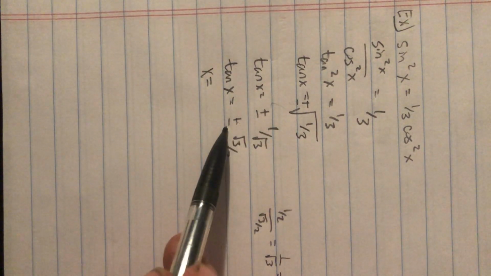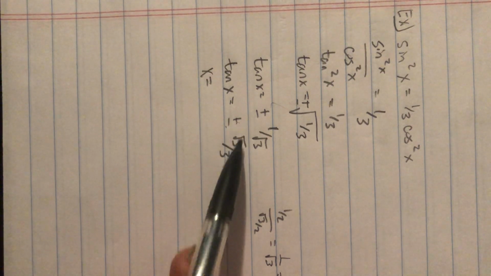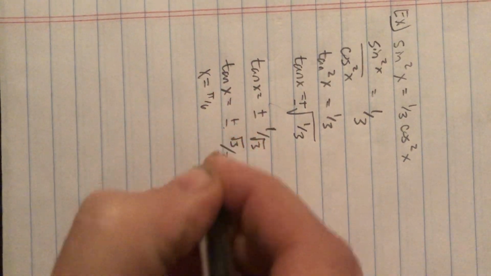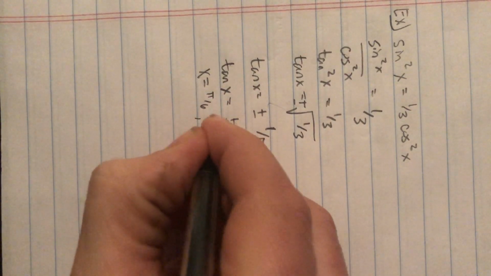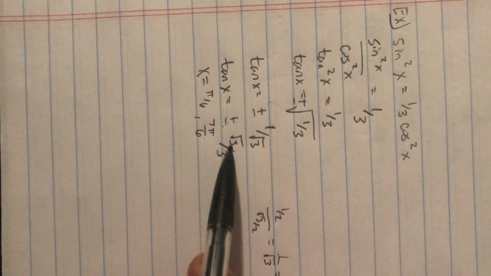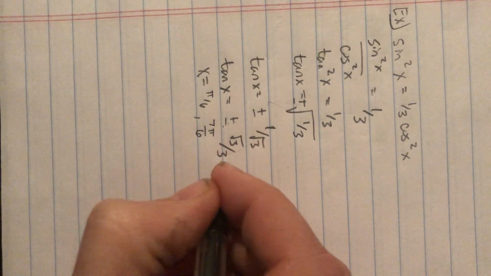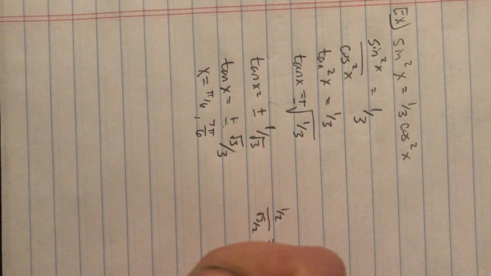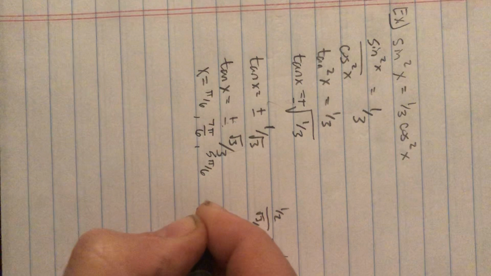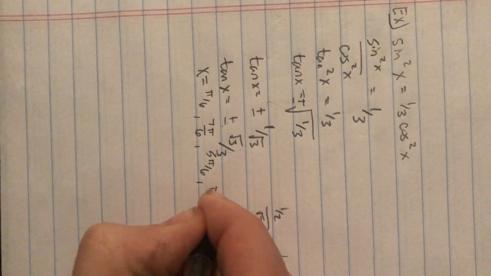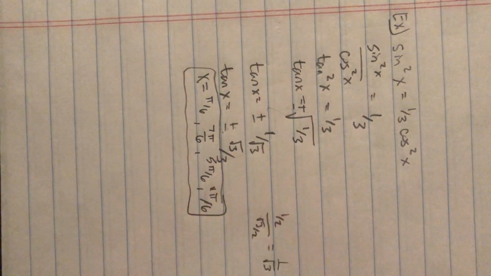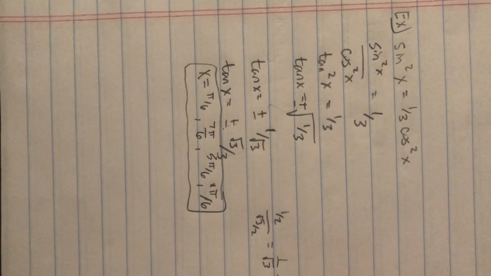Now it's positive and negative. So the tangent value being positive, that would go with pi over 6 and 7 pi over 6. For this being a negative value, the tangent would be negative if it was 5 pi over 6 and also 11 pi over 6. And then that would be our answer. This one had 4 answers to it because of the plus or minus part.